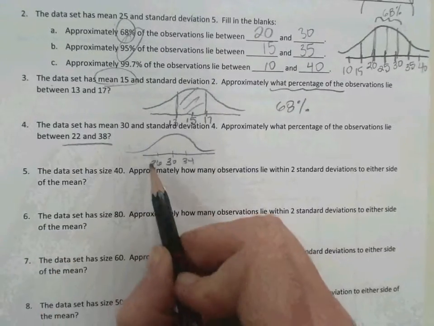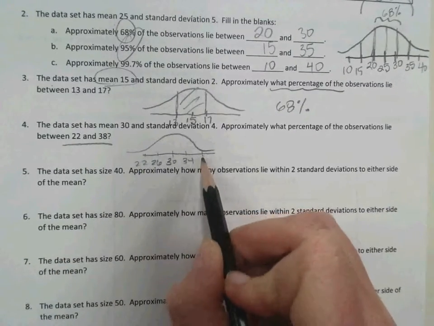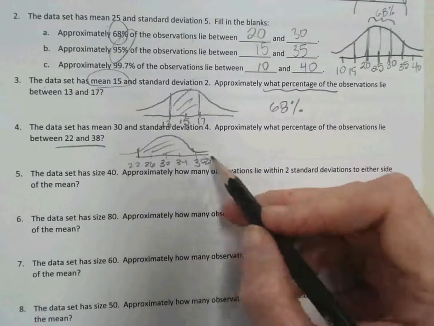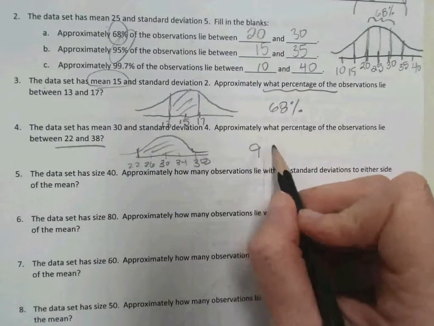Not there yet. Oh, there we are, 22 and 38. So it's 2 standard deviations. So what percent would we find between 22 and 38? 95%. Good.